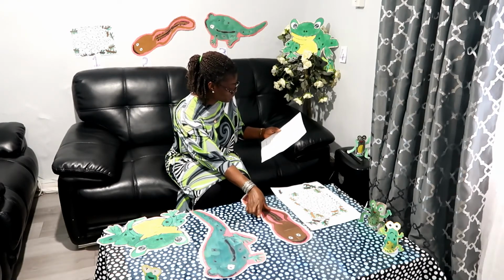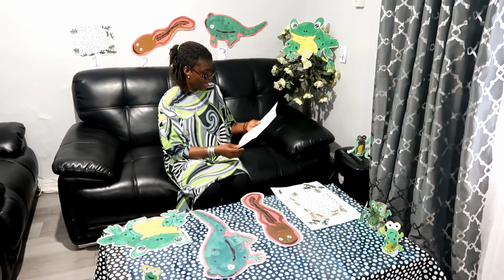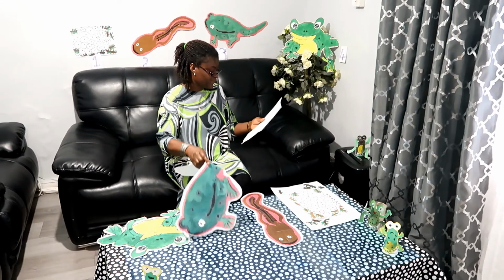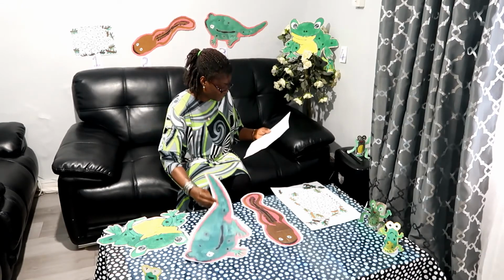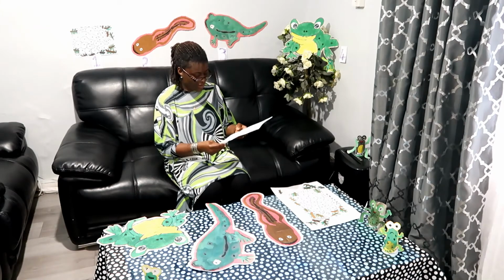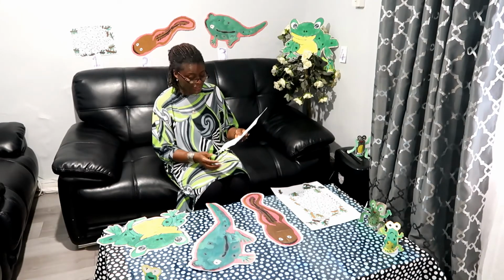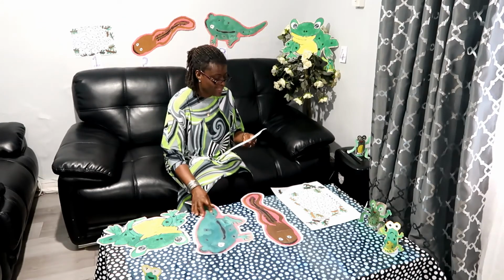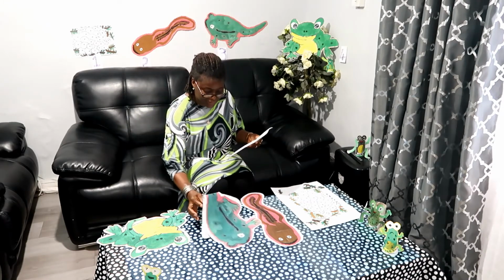Tadpole, tadpole, what can you do? I can change into a froglet with a long tail and be your frog pet. Froglet, froglet, what can you do? I can lose my tail and sail in the pond.